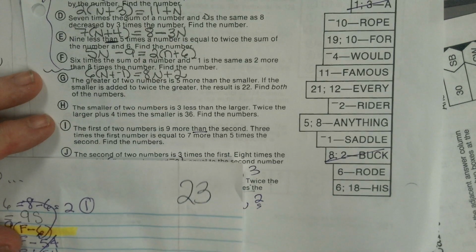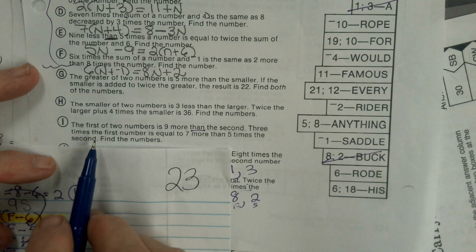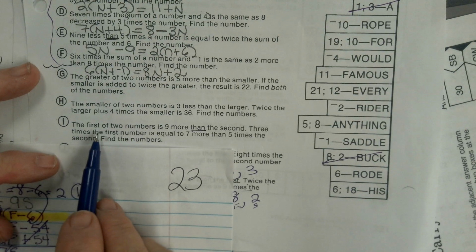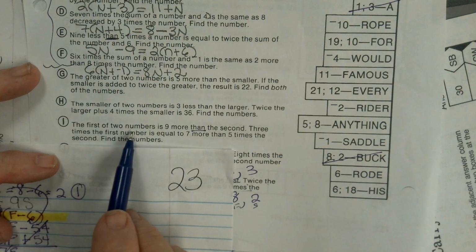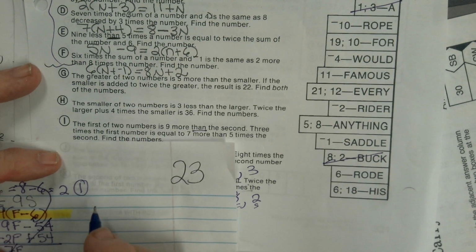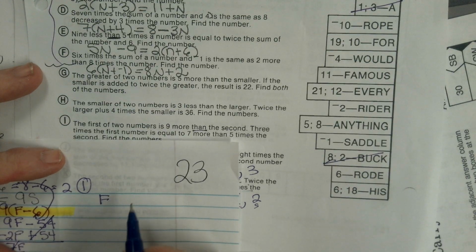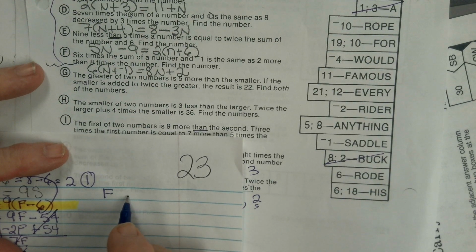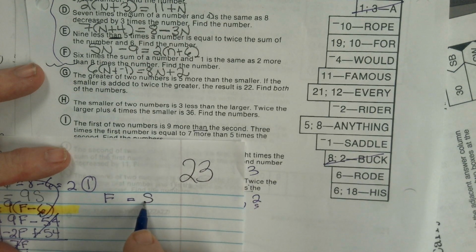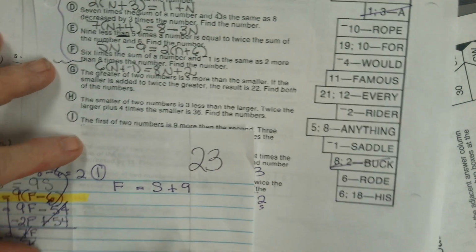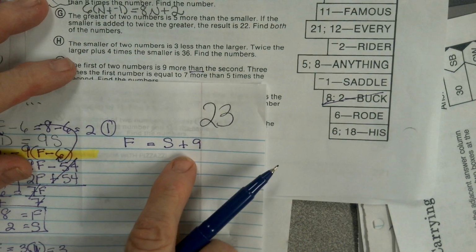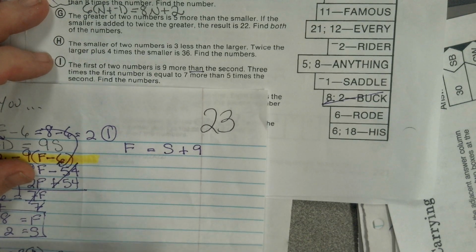The letter I: the first of two numbers is 9 more than the second. Who thinks they know how to write that equation? Elijah, help me out. The first of two numbers is 9 more than the second. That equals 9 plus S. Almost, because there's a then, so the second has to go first, plus 9. Do you see the difference? It's a big difference, especially if it's 9 less.